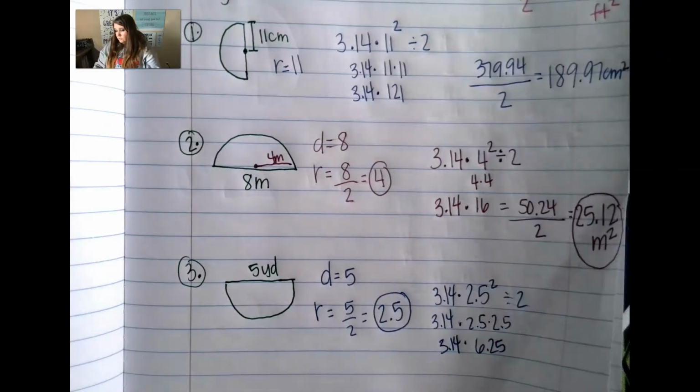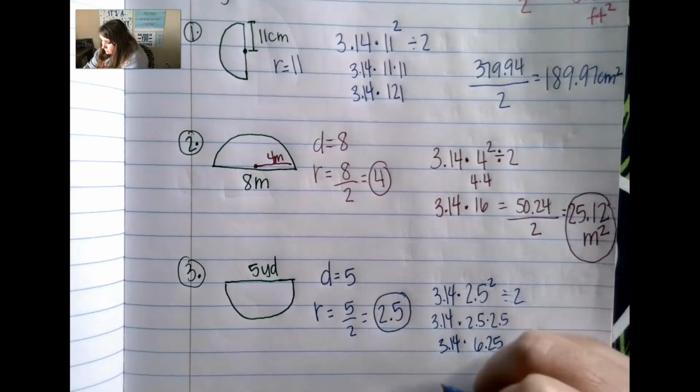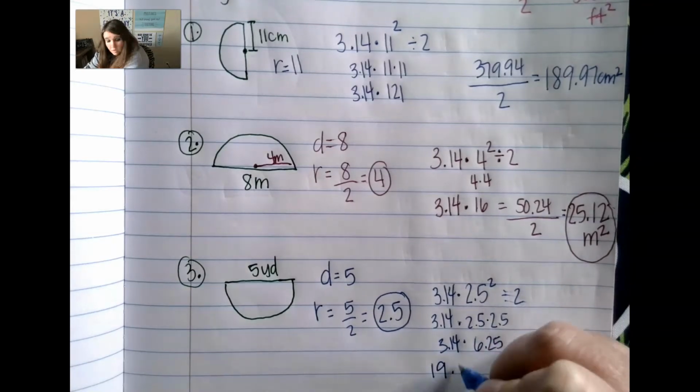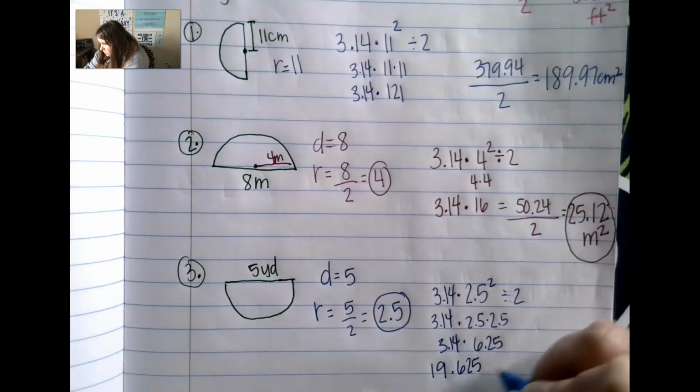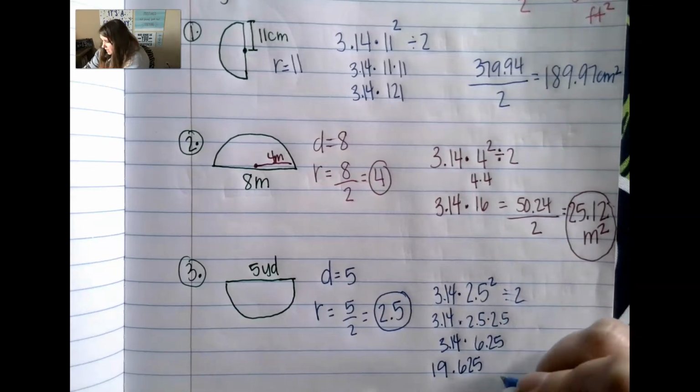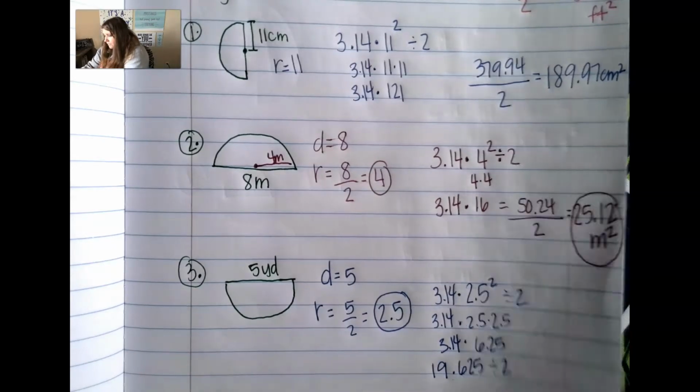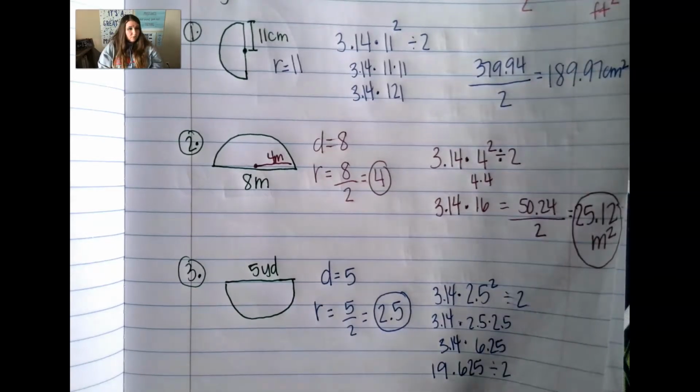So 6.25 times 3.14 is 19.625. That's weird. We haven't gone out this far yet. Okay, and we're going to cut that in half. So we're going to divide that by 2.